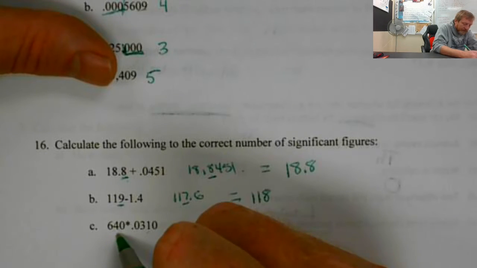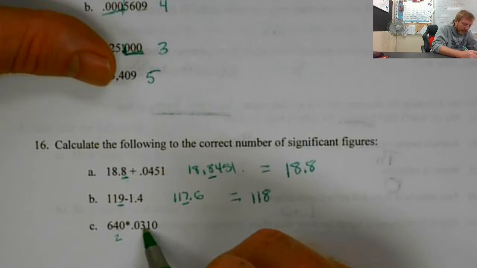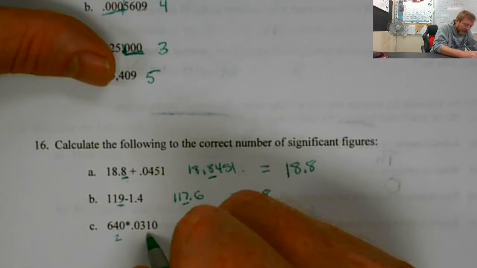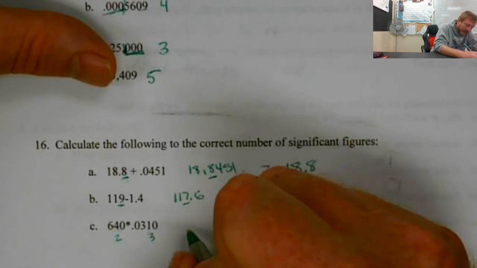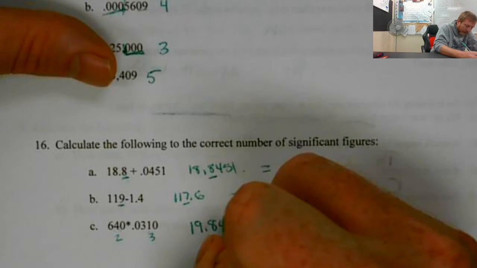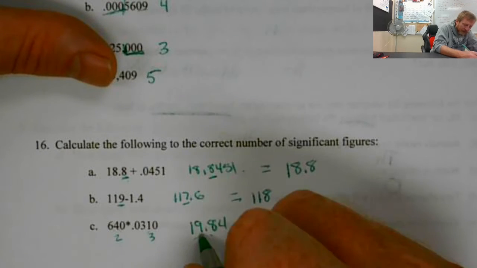Here we have 2 sig figs, that 0 doesn't count. Here we have 3 sig figs, that 0 doesn't count. 2 is less, our answer has to be to 2 decimal places. So as a raw answer, I have 19.84, but I have to round that now to being only 2 significant digits.